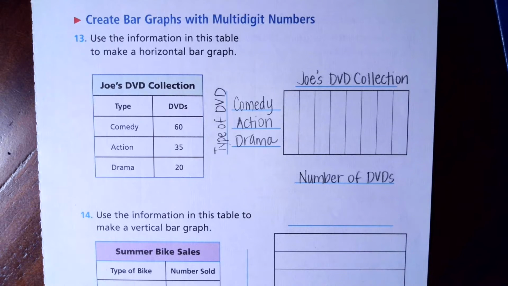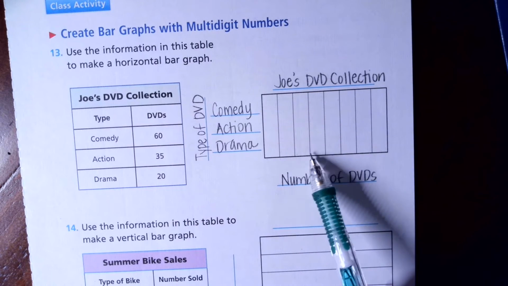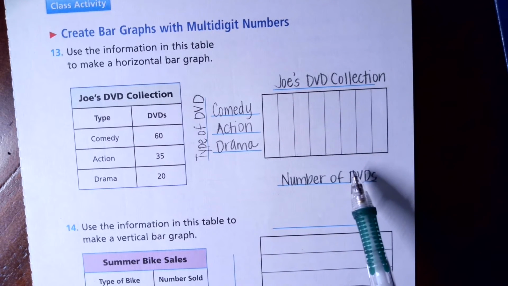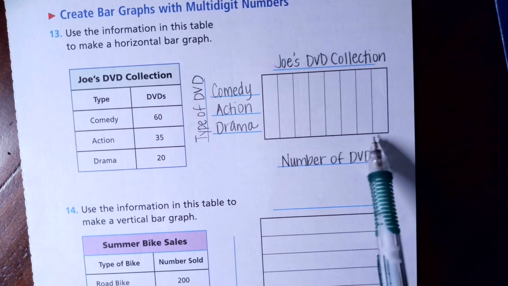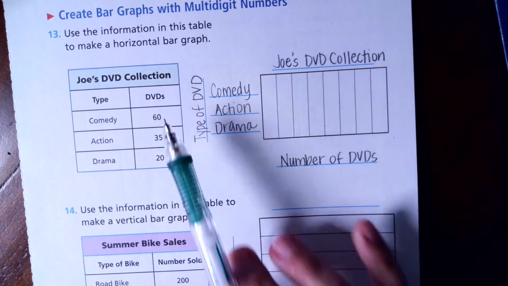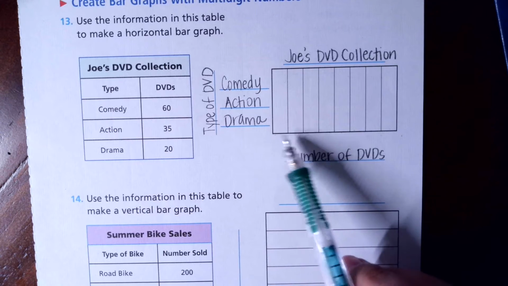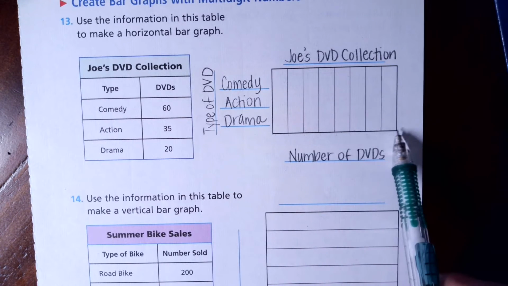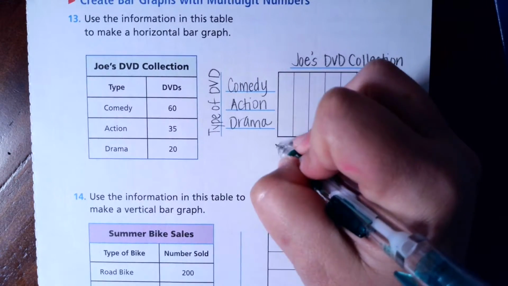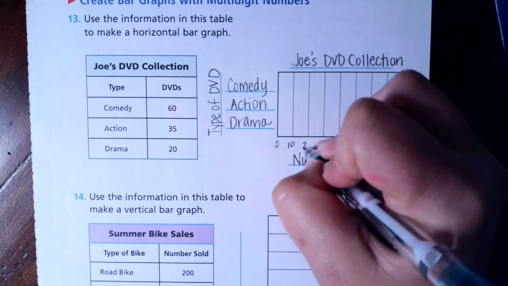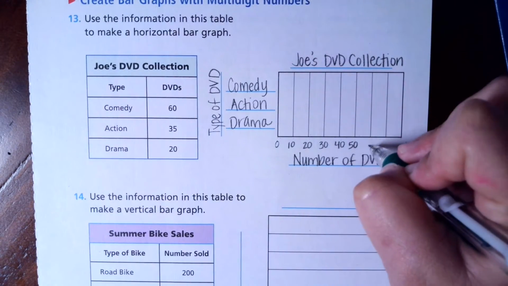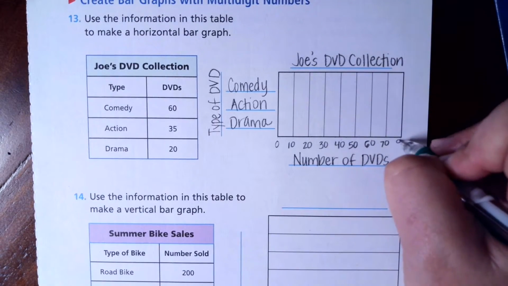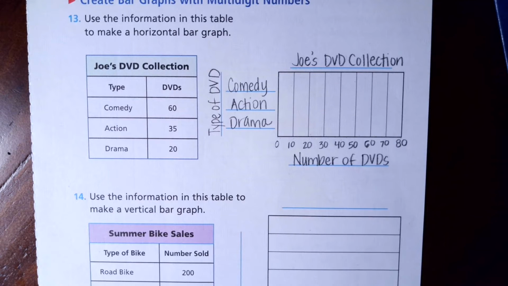Now we need to figure out, what are we going to count by? Does it make sense to count by ones? 0, 1, 2, 3, 4, 5, 6, 7, 8? No. What about fives? 0, 5, 10, 15, 20, 25, 30, 35, 40? No, I need to go all the way to 60. What about tens? 0, 10, 20, 30, 40, 50, 60, 70, 80? That sounds good. So you're going to write each of your numbers right on the line from 0 to 80, just like that.